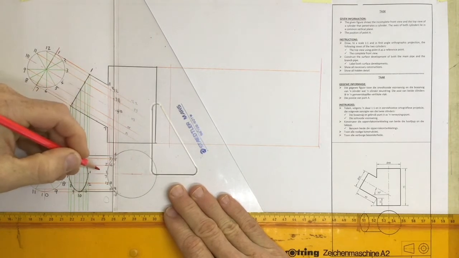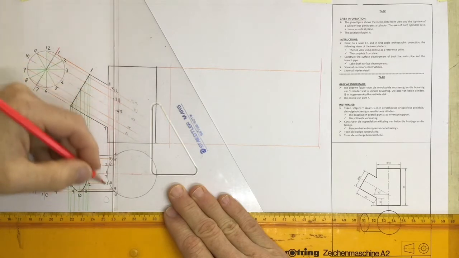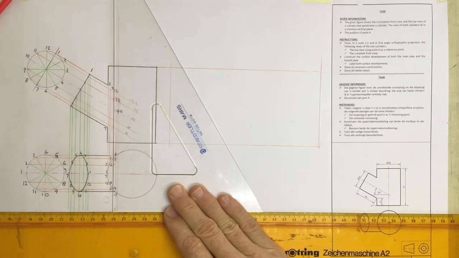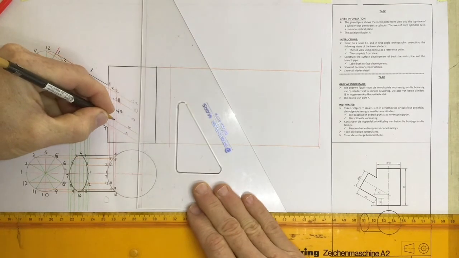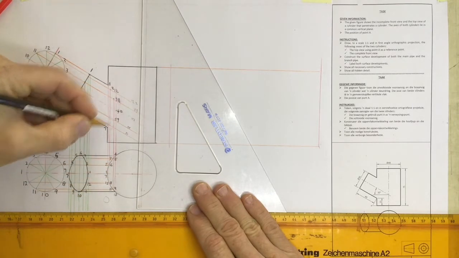Number 5. Okay, here's number 5 and 9 coming up over here. There's number 5. There's number 9 on that line.